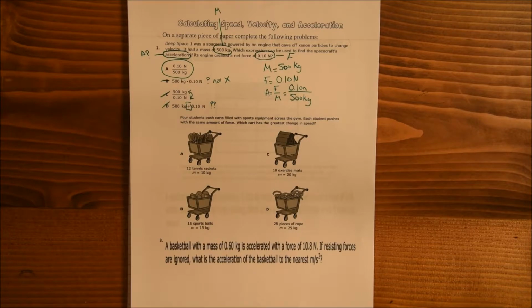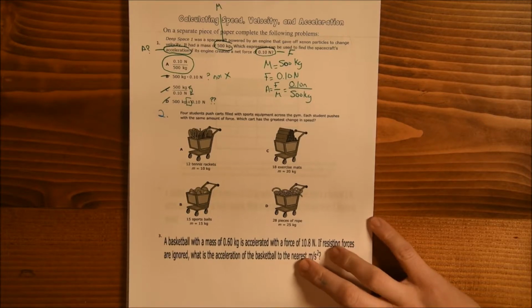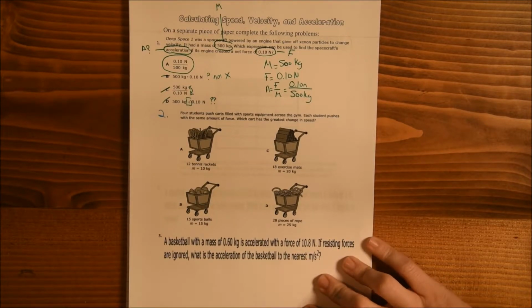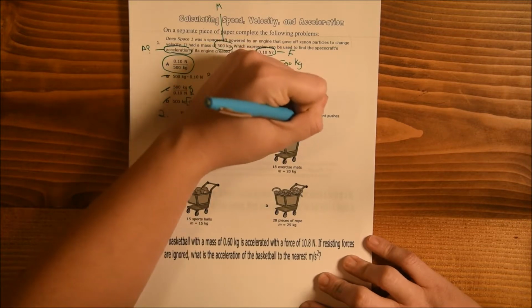Okay. Let's look at number 2. Okay. 4 students push carts filled with sports equipment across the gym. Each student pushes with the same amount of force. Same force. Which cart has the greatest change in speed? Okay, well, I know my cubes. I know that I have to circle the 3 most important words. So I'm going to do greatest change and speed.